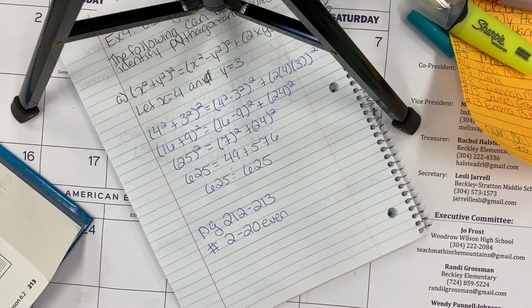So page 212, page 213, numbers 2 through 20 even are the homework problems for this section.